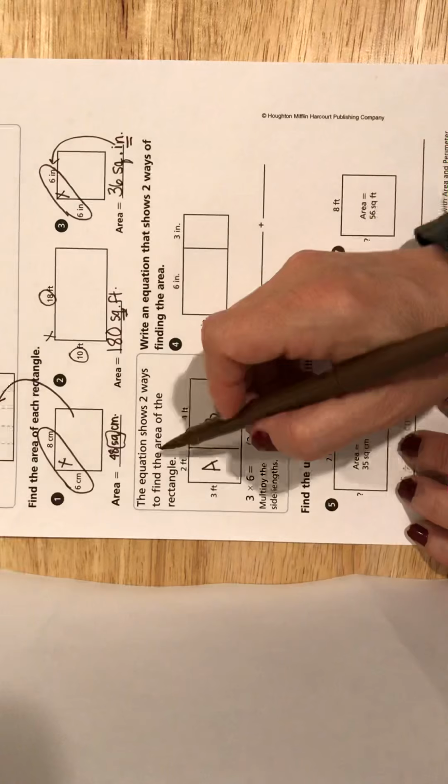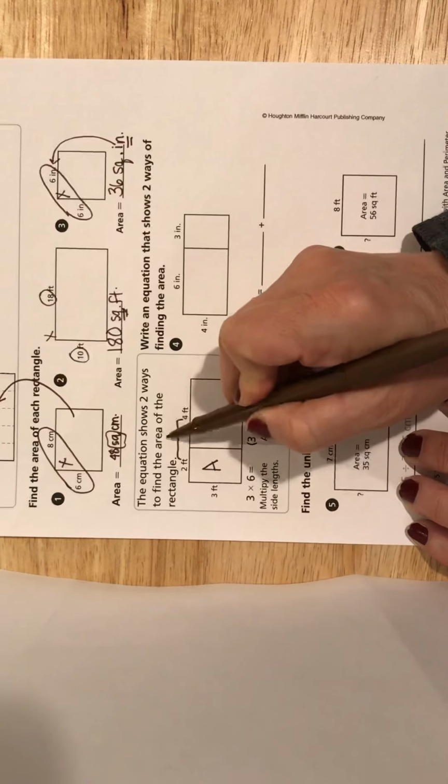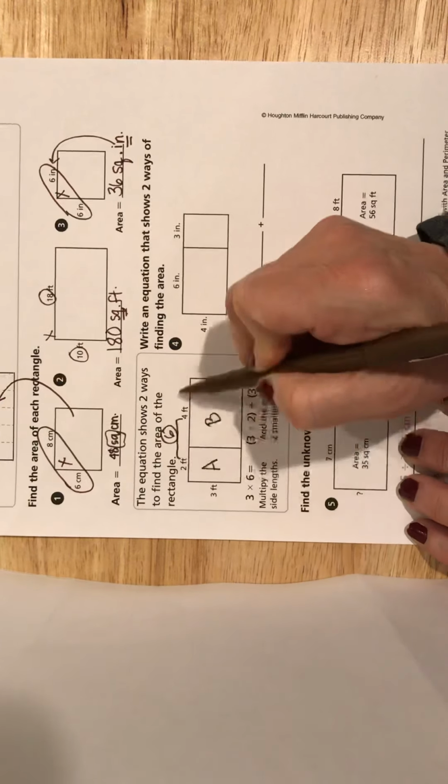So if we take a look here, one thing I always like to do is I always like to figure out what the total length is so I know what I'm working with.